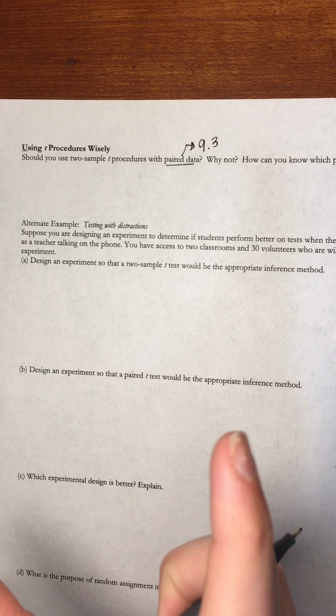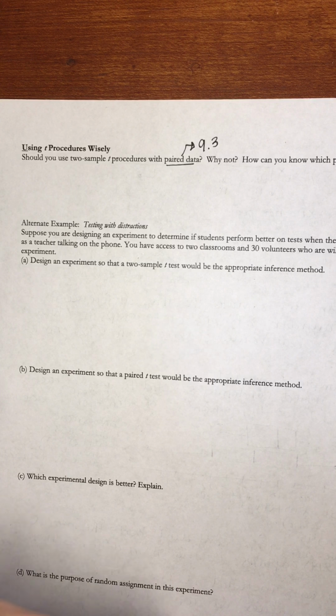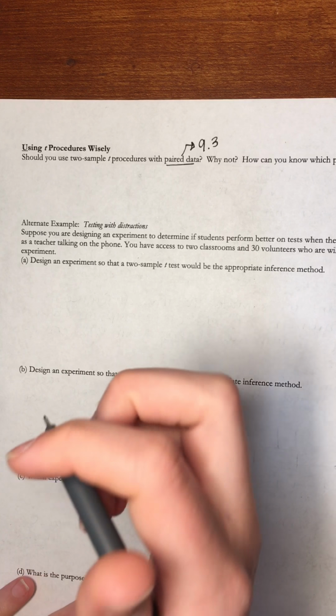But in the future, when you're choosing, you don't want to use a two-sample t-test with paired data. You're using 1 sample for that. Basically, if you're comparing two completely different groups, then you're going to use 2-sample. You'll use the T-procedures with paired data.